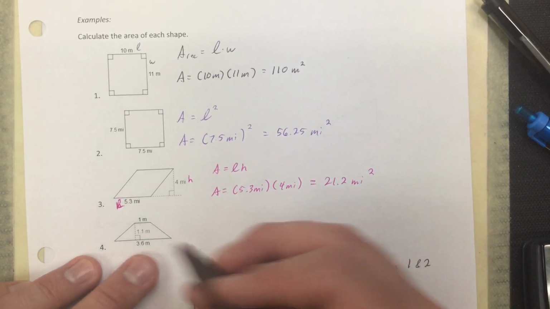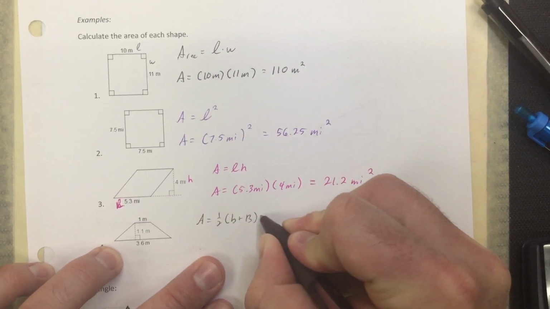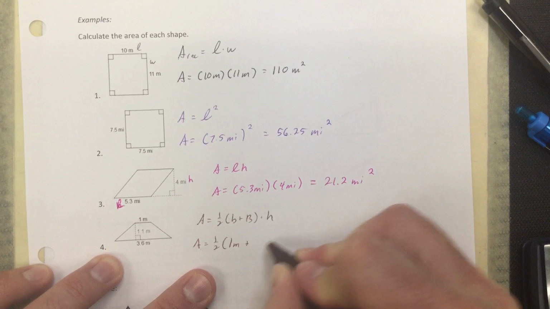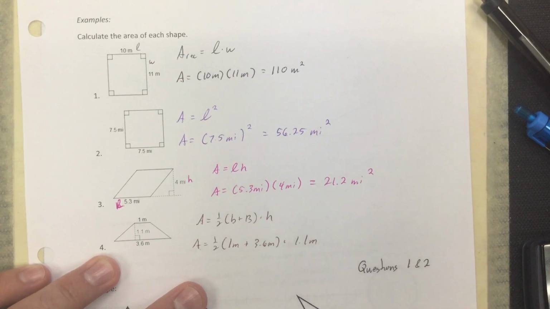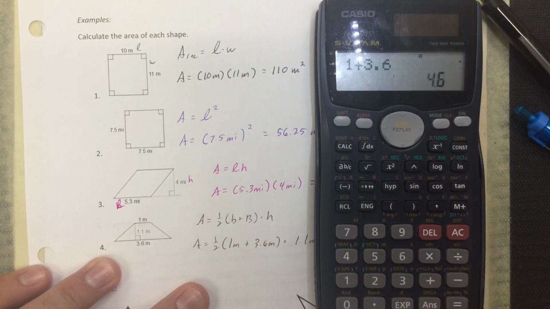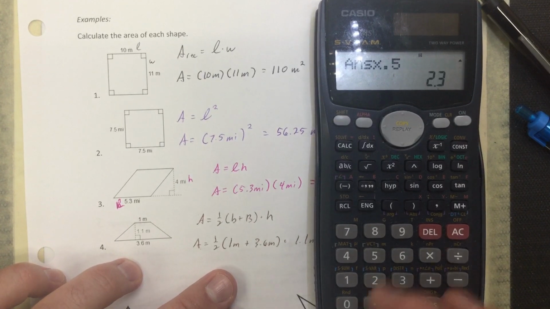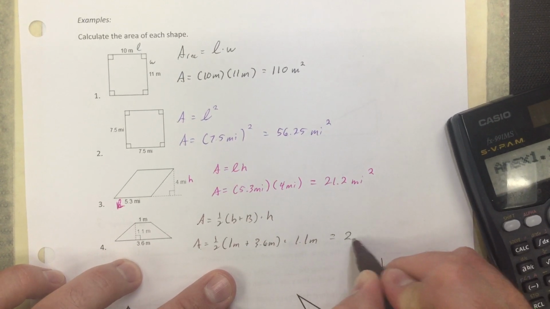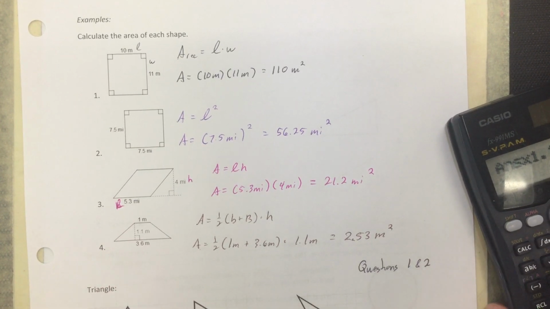And the final one is a trapezoid. So the area is equal to 1/2 little b plus big B times the height. So the area is equal to 1/2, and this is 1 meter plus 3.6 meters times 1.1 meters. So we need to do this part first, and I'm going to do this in order here. 1 plus 3.6 equals, that's inside of our brackets. We multiply it by 1/2, which is the same as 0.5, and then we multiply it all by 1.1, and we get this area to be 2.53 meters squared. And that's going to be the answer to that question.